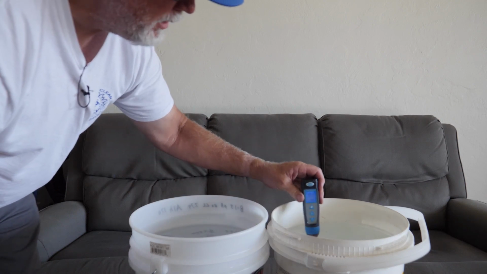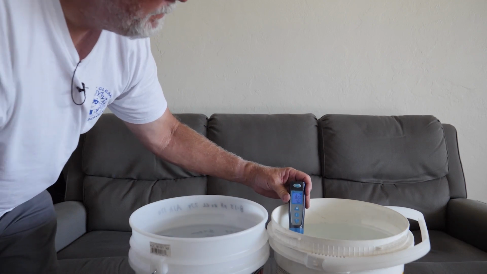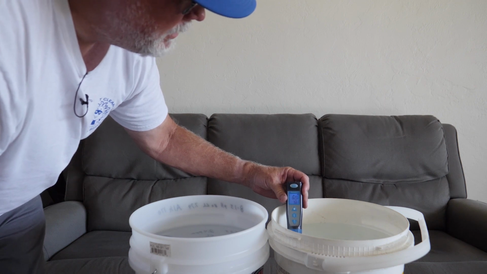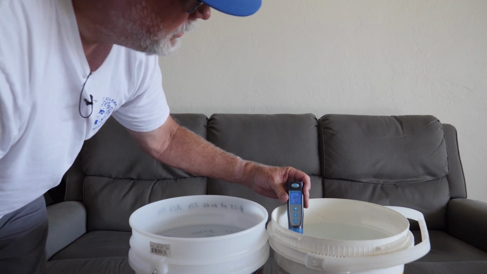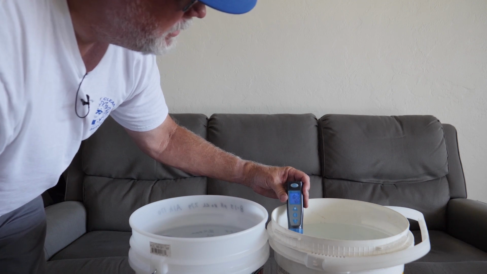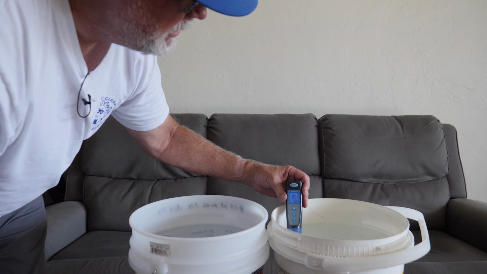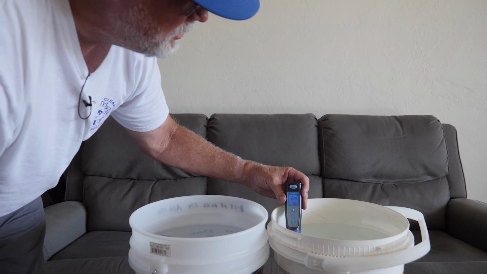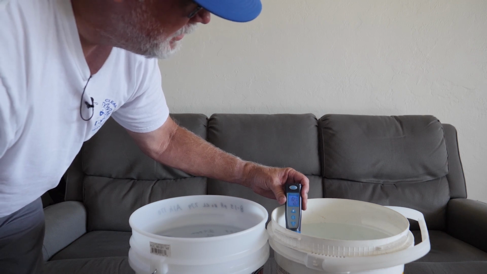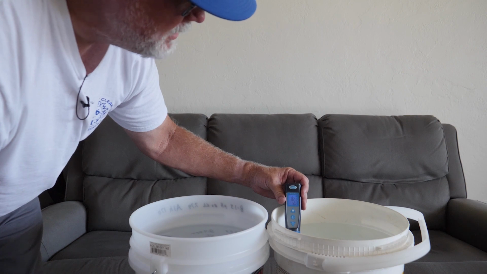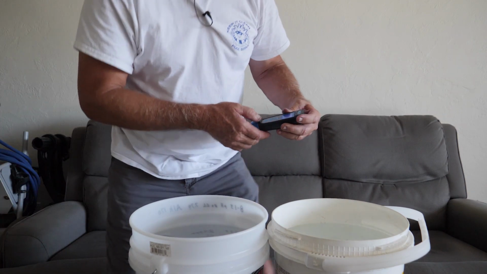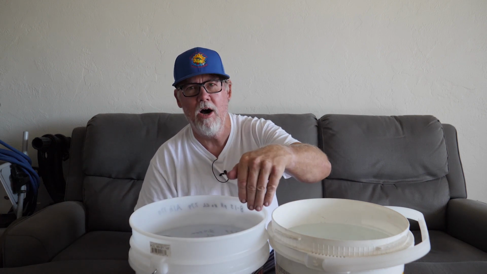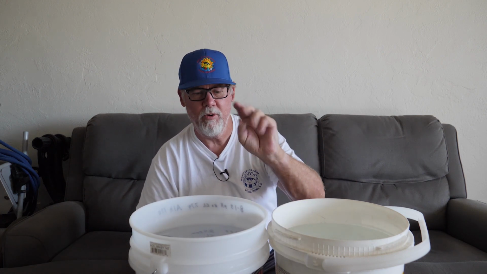Okay, now let's see what this bucket is. This bucket, 8.2, stabilizing. Let's see, are we going to get the same pH? Oh, let's see, 8.2, went back down to 8.2. 8.21, guys, 8.21. All right, you know what? There you go, there you have it. What Robert Lowry says is right on the money. Both these buckets now equal the same again, only 3 days later.